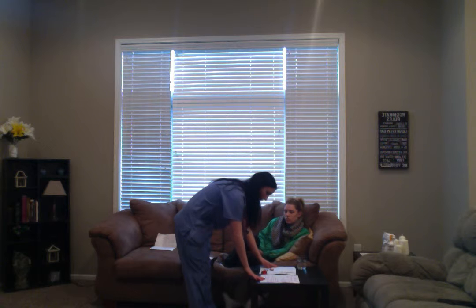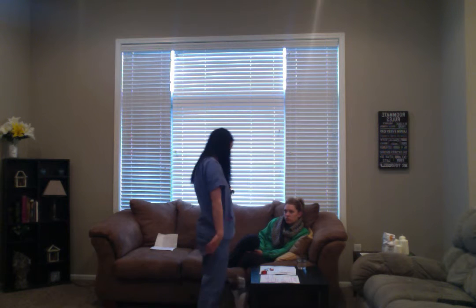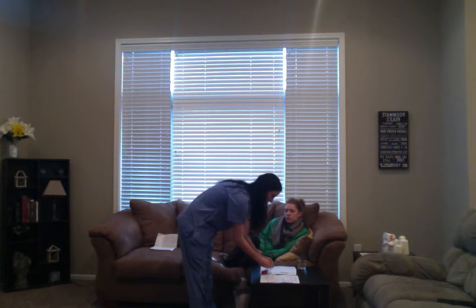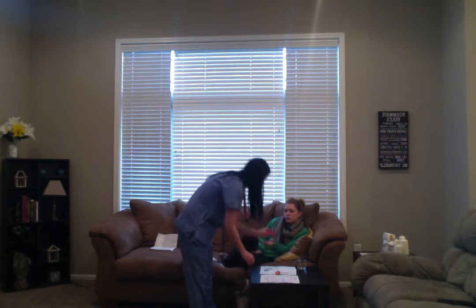You have 3 medications today. Would you like to take them together or separate? Separate, please. Okay. We're going to start out with heparin. And that is a blood thinner. There you go.